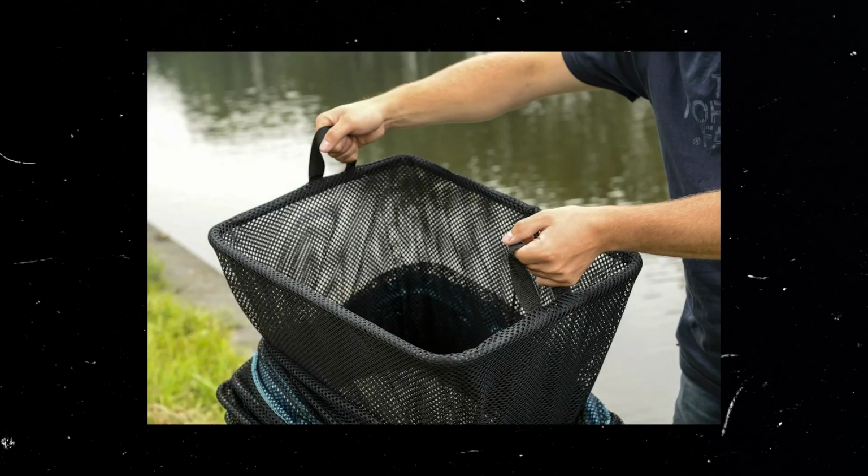What are keep nets? Oh, keep nets are amazing. So, some people, when they catch a fish, they throw it back in the water, but the risk of that is you catch the same fish twice, and that can be quite damaging to the fish, in addition to being a massive waste of time. So instead what you do is you have a net next to you, but it's not a shallow net, it's a very deep net. It goes straight down.